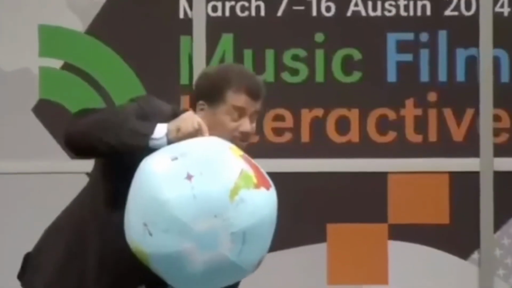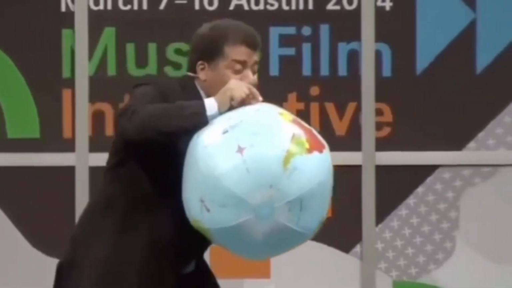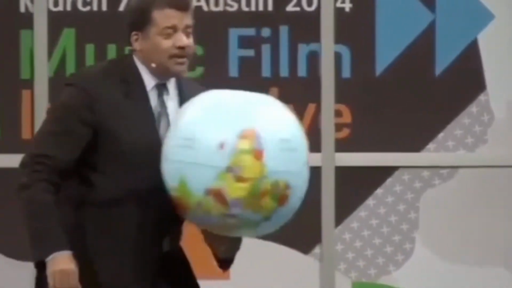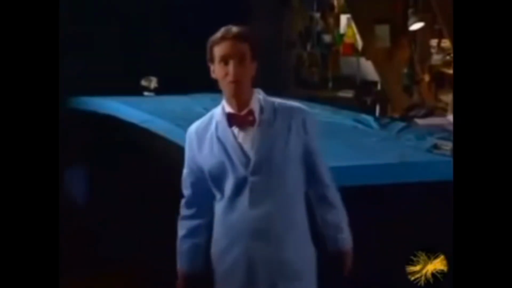Don't see the curvature of the Earth if you are 2 millimeters above this beach ball. You just don't. That the world is curved. I mean, it's a big curve, but it's curved.